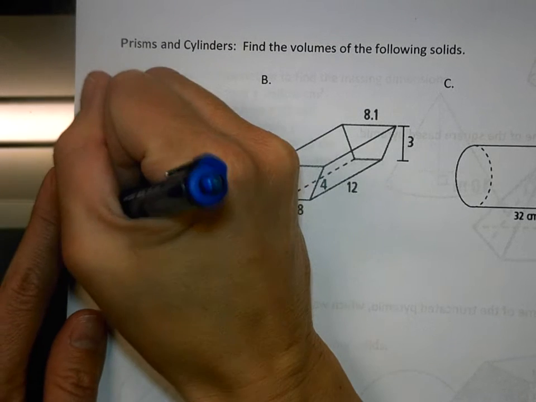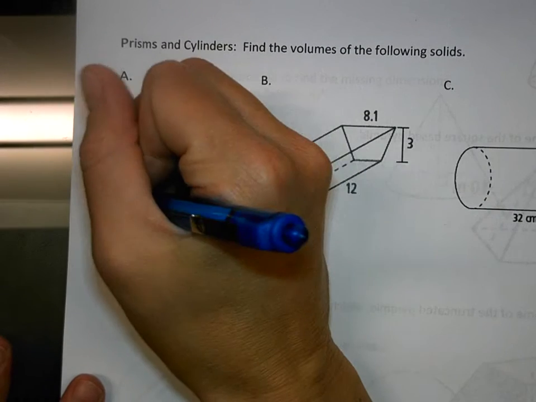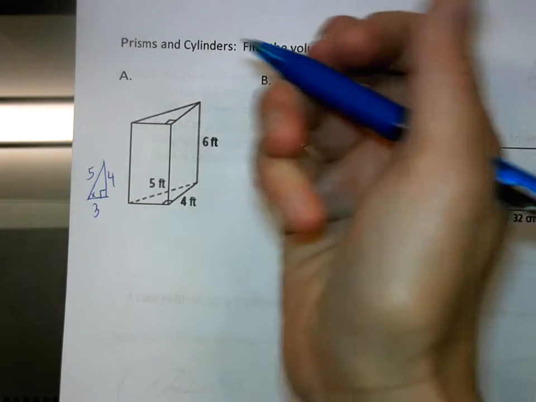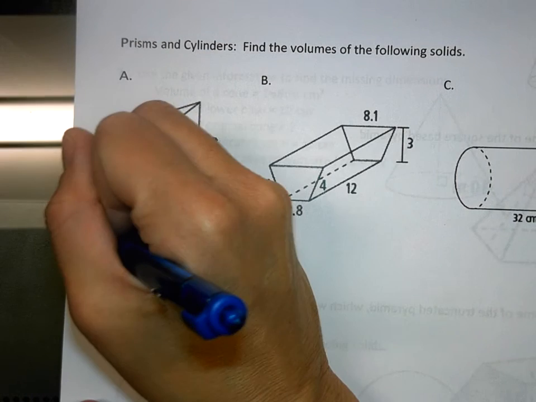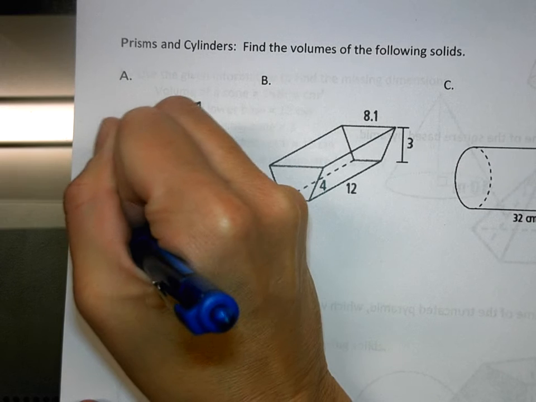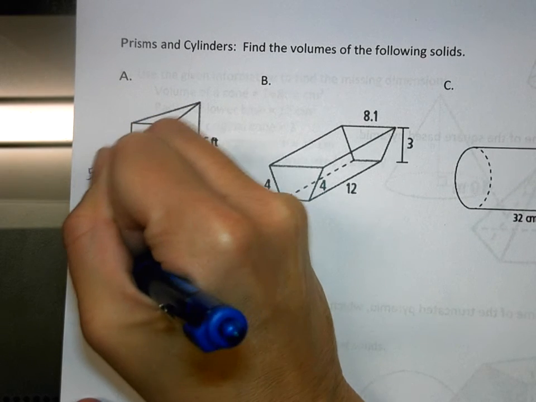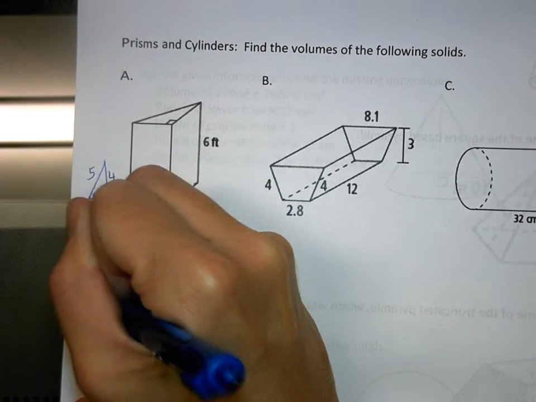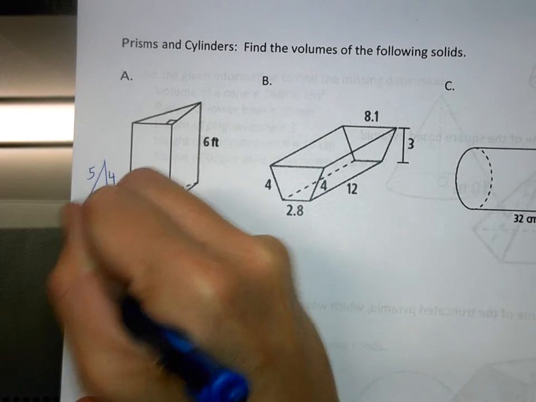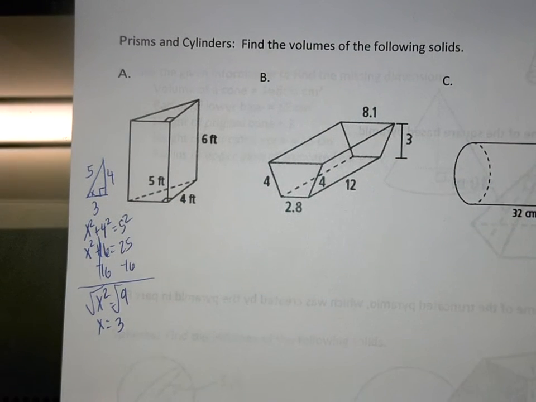If you remember, there's a 3, 4, 5 triangle. If you didn't remember that, we would just label this as like x, and you would use the Pythagorean theorem. And so I'll just go through and show you how that still gives you 3 as well. So x squared plus 4 squared equals 5 squared. x squared plus 16 equals 25. We subtract 16 from both sides. x squared equals 9, which means that x equals 3. Okay.